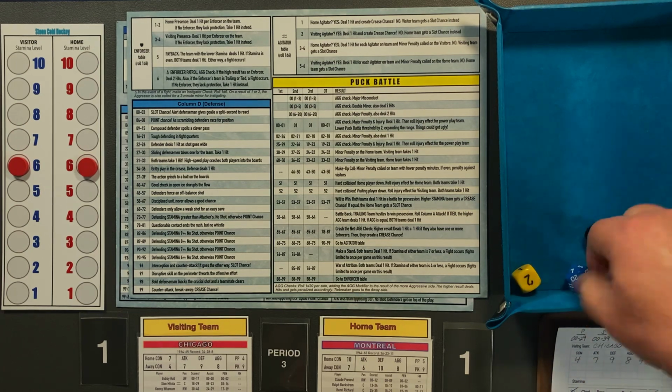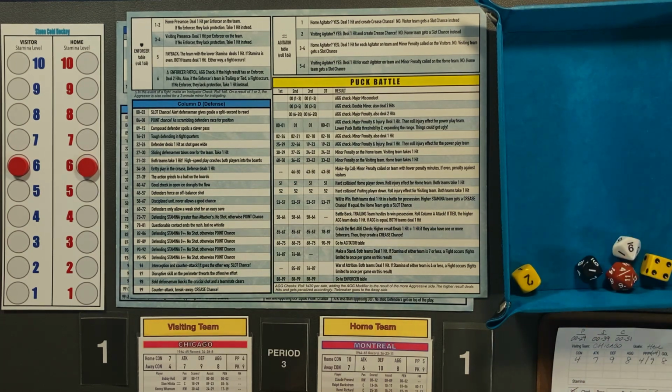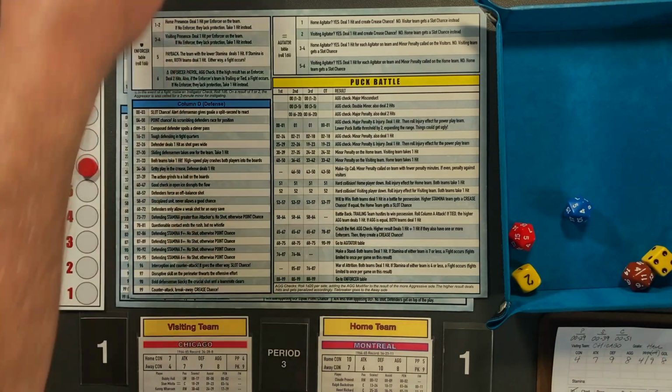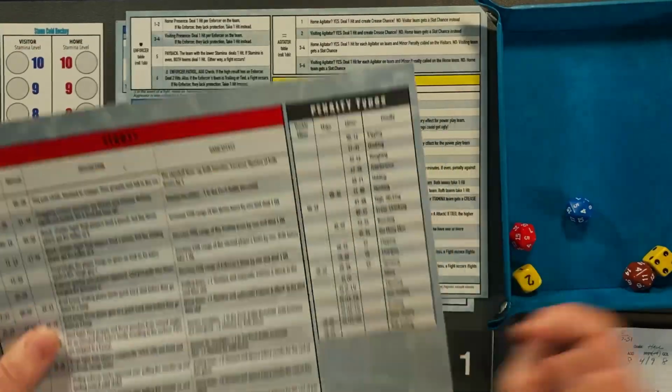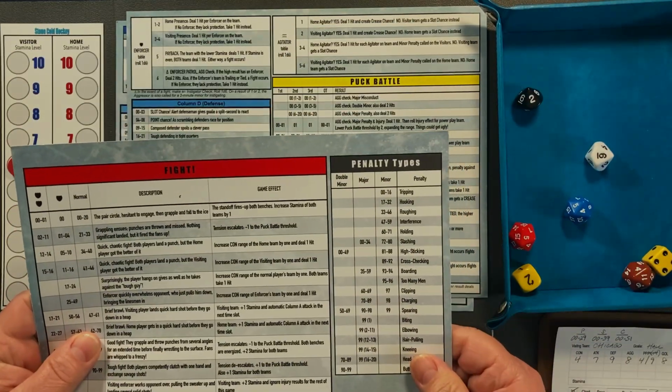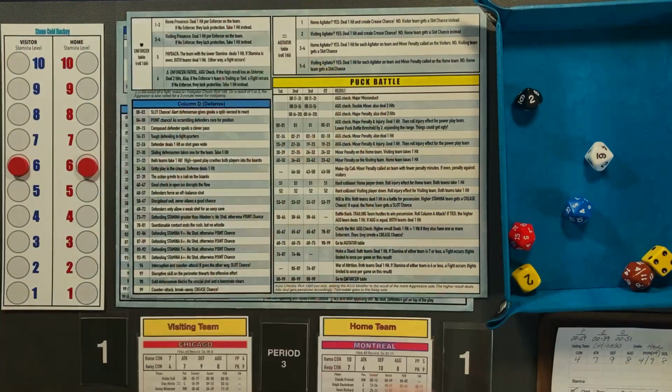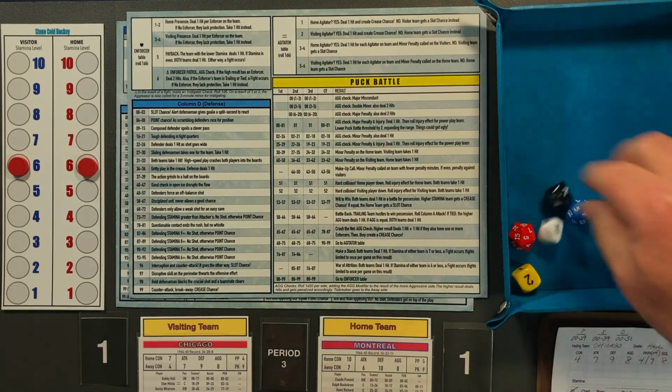Red dice is the home team. Blue dice is the away team. And it's going to be Montreal with the penalty. Let's see what it is for. 26. Hooking. Let's see who it is on. 23. Bellevue. And that occurred at 16-13.